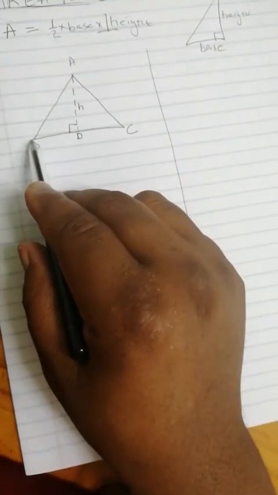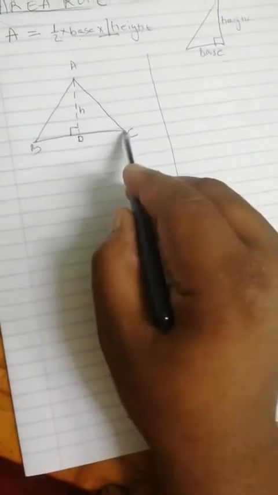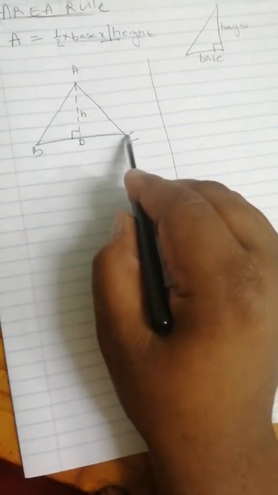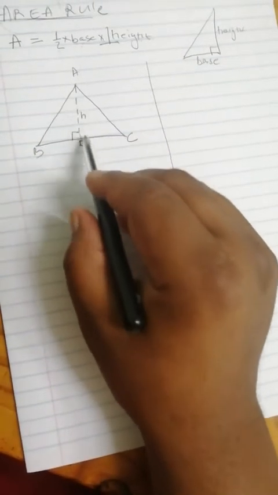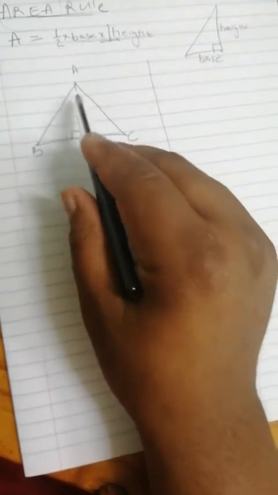Remember what we are looking for here. We have the base, this is our base, but we do not know the measurement of the height. So we need to calculate the height here.